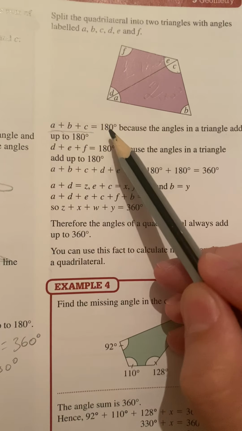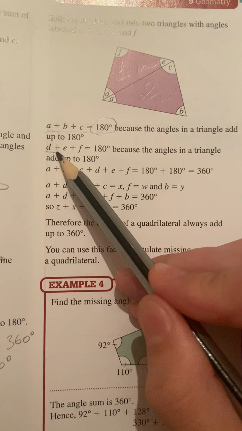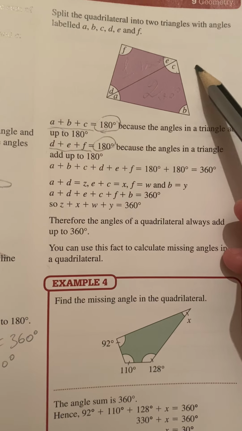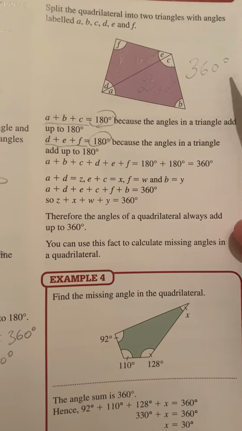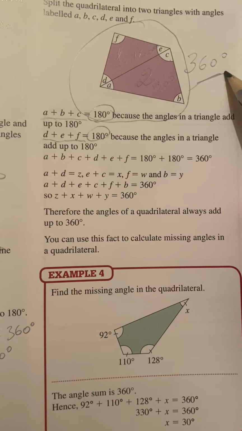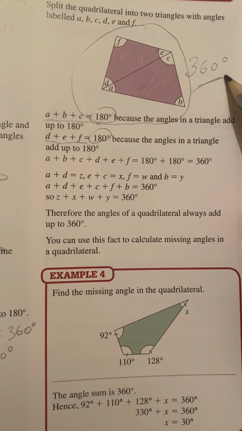Look, A plus B plus C is 180, D plus E plus F makes 180. 180 plus 180 will give us total 360. It means that all these angles will give us 360 degrees.